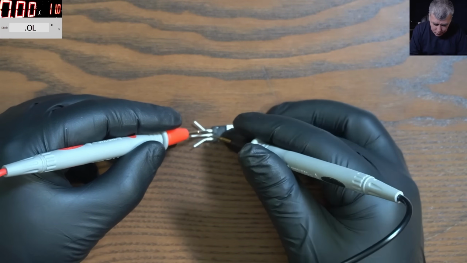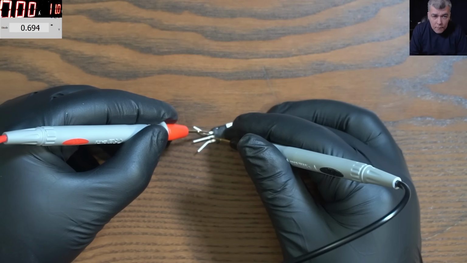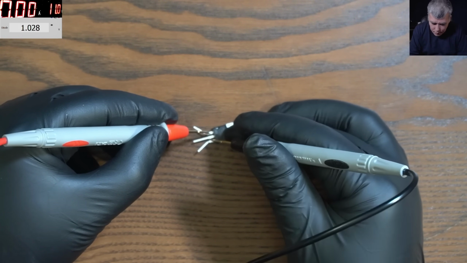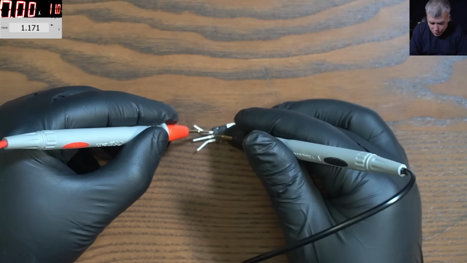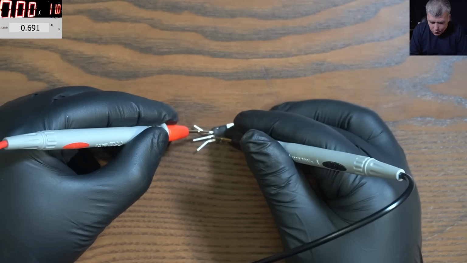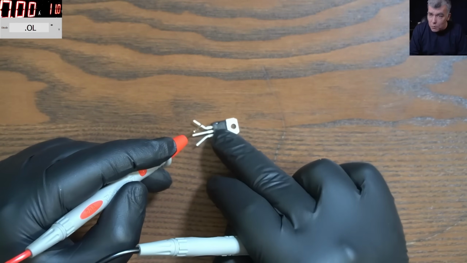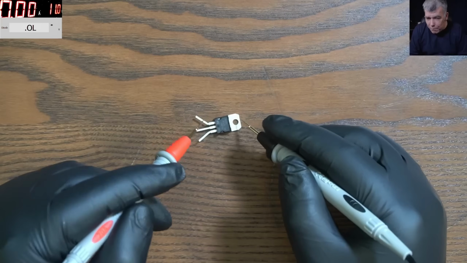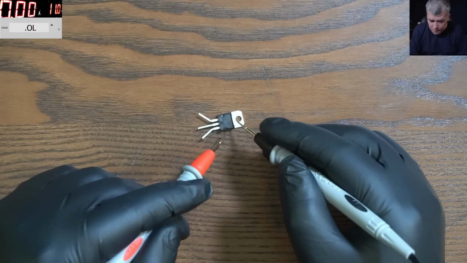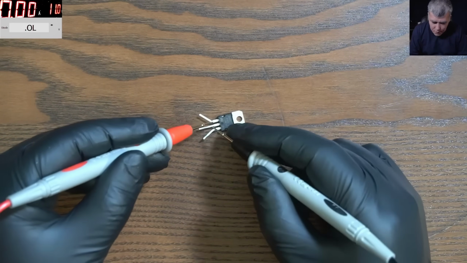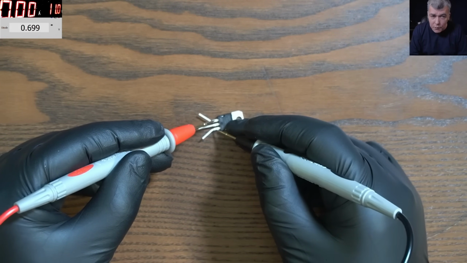Now the base. From the base, here, nothing. Oh, sorry. Here, 0.6, the same reading as a normal diode. And from here to here, 0.6, same as a normal diode. So this transistor is good because I have a reading from base to collector and from base to emitter. On this transistor, the base is on one side. Most likely you'll always find transistors like this with the base on one side and the collector in the middle. So we know this is the base, this is the collector, this is the emitter, and we know the transistor is good.